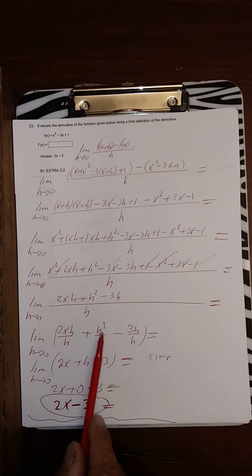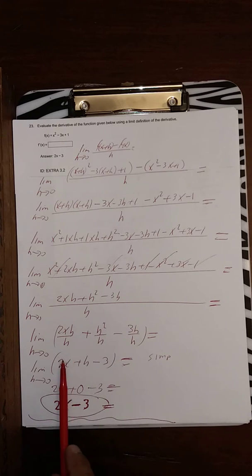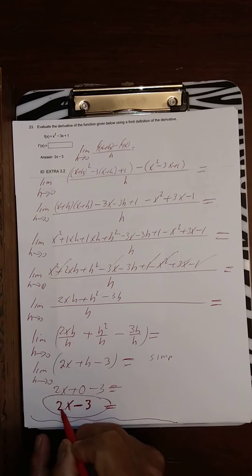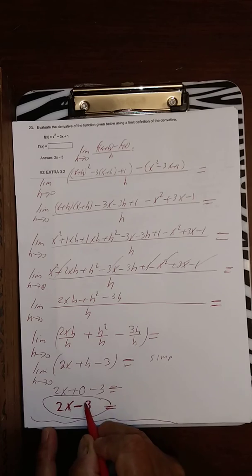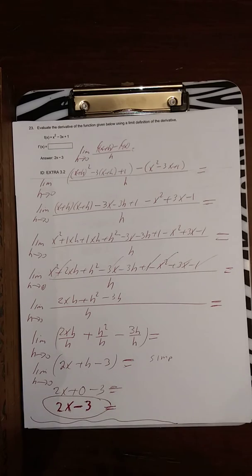Break up into three different fractions. Reduce it, reduce it, reduce it. We have this. So now, as h goes to 0, what happens? We have 2x, leave it alone. That goes to 0, and that goes to minus 3. So the answer is 2x minus 3. We're done.